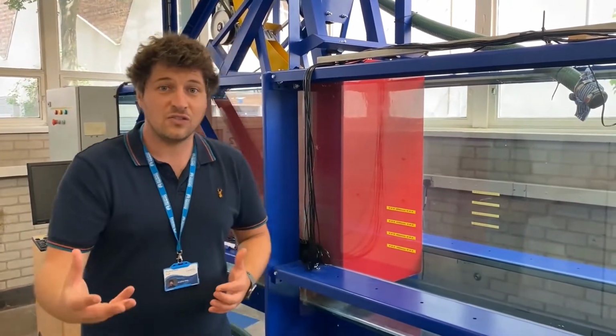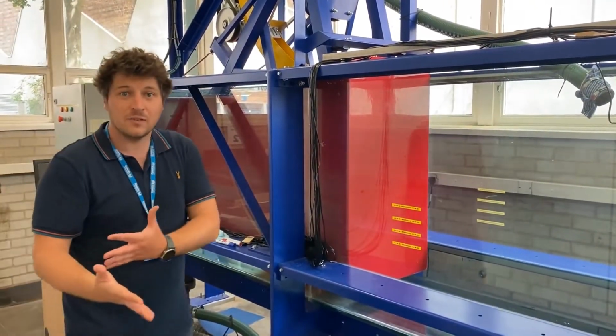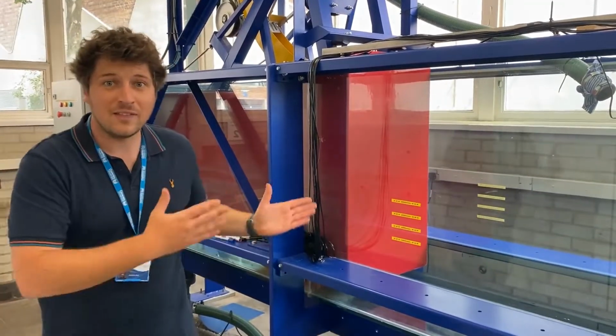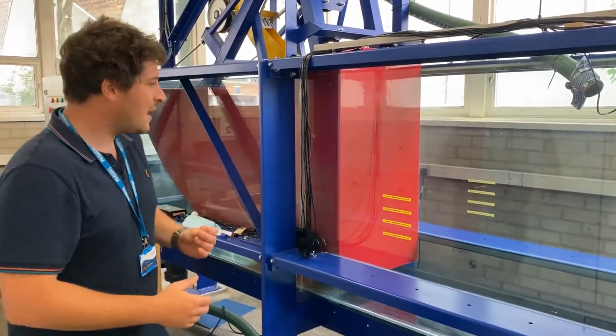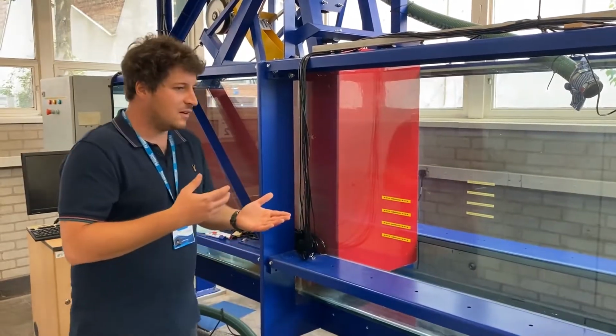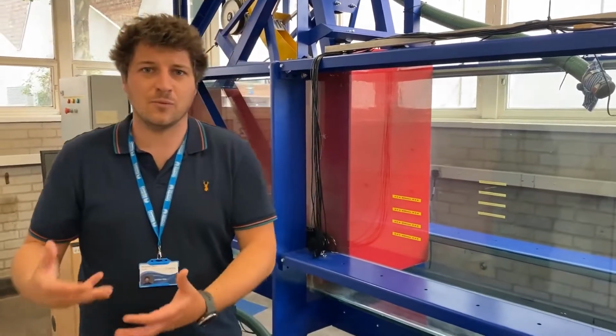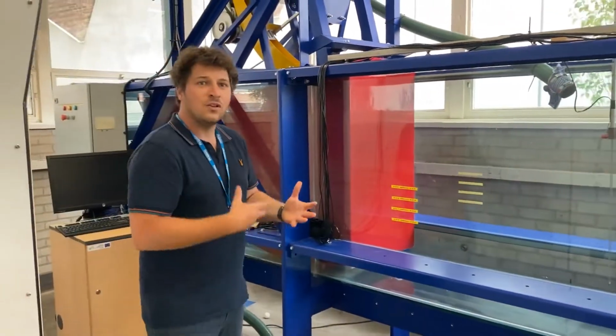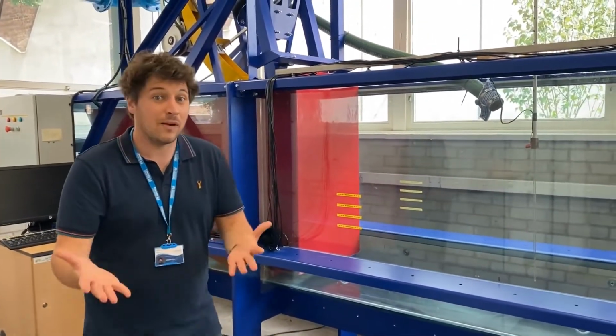So we can change the wave frequency, how often there is a wave, the wave period, that's the amount of time between the waves, and we can change things like the crest height. We can either have the same parameters, or we can have a range of different parameters happening at the same time to try and simulate the kind of waves we get in the real world.